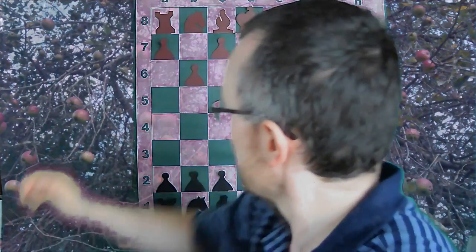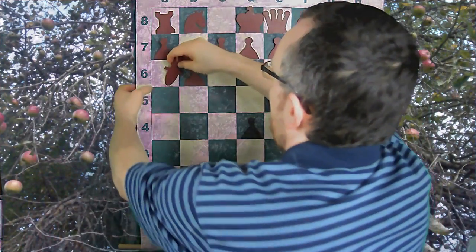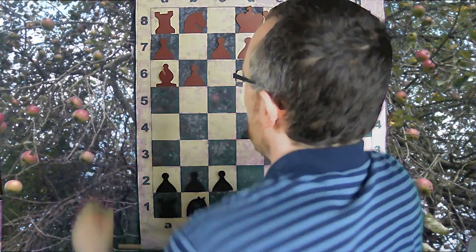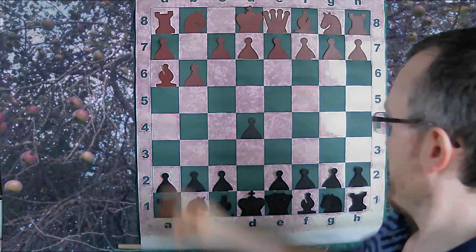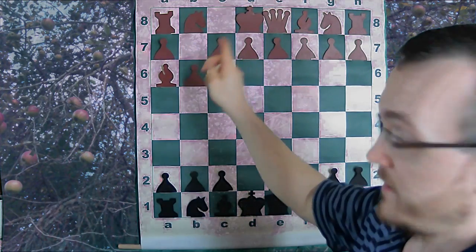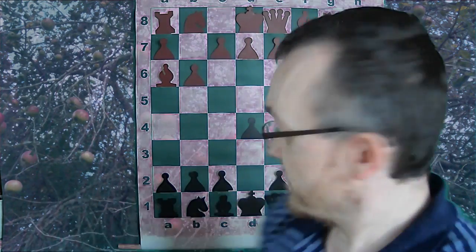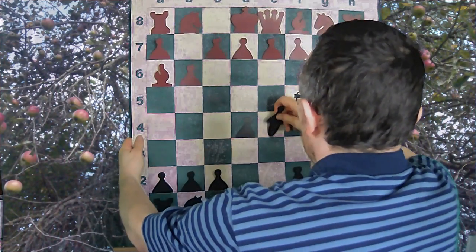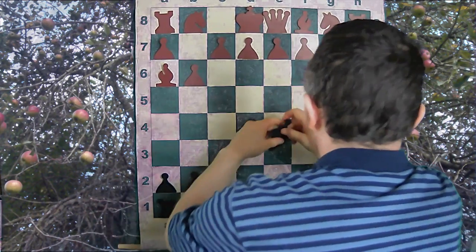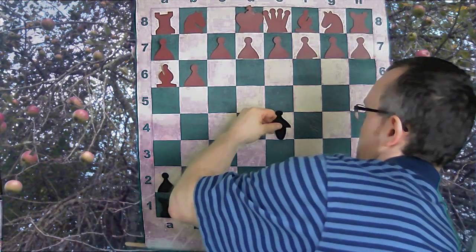Now, the next move my opponent played was bishop h3. Now, again, this is not common for chess players to play. Played bishop h3. So, what I went ahead and did here was just develop my pieces, which is what you should do. g5. Let's see here. g5.